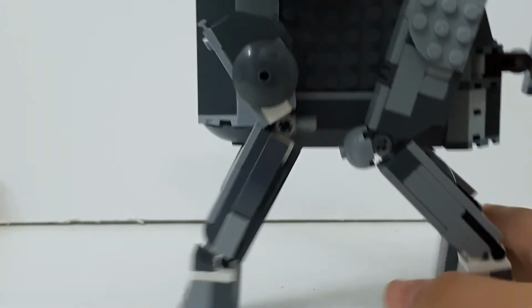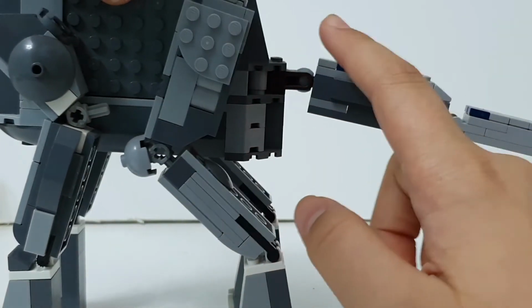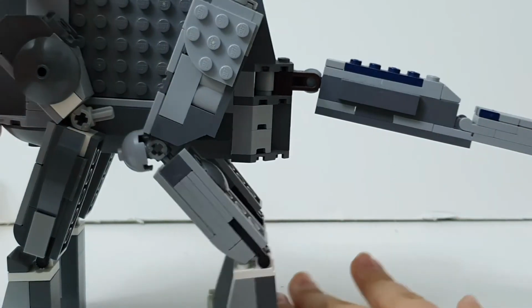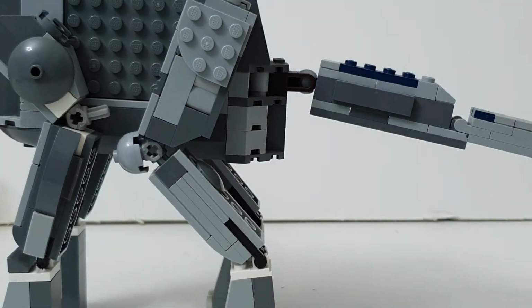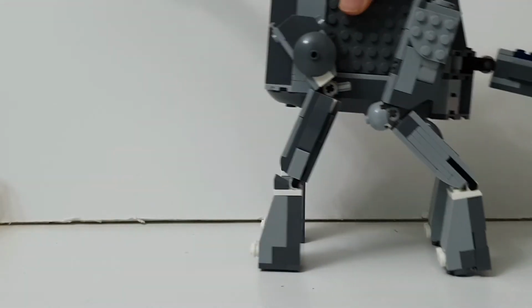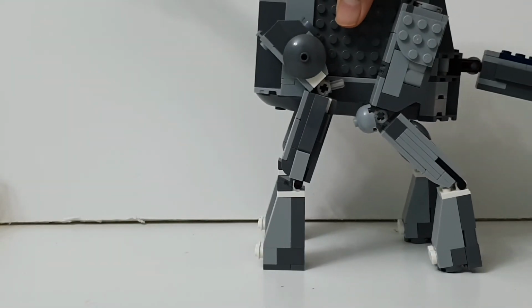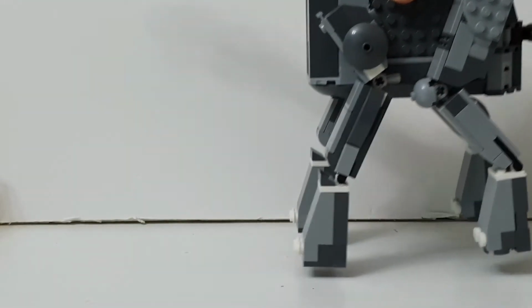The tail didn't really change much, only the articulation here and a little bit of dark blue coloration. That's pretty much it for the Brachiosaurus. It looks much better, but there wasn't much of a difference to begin with.